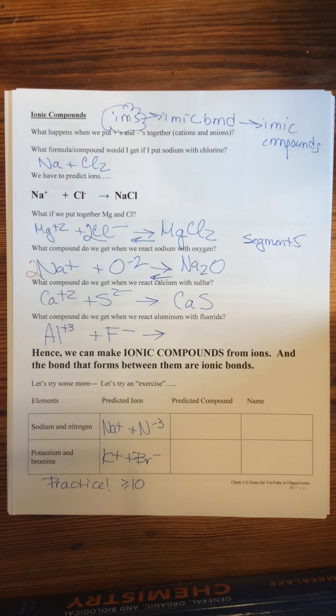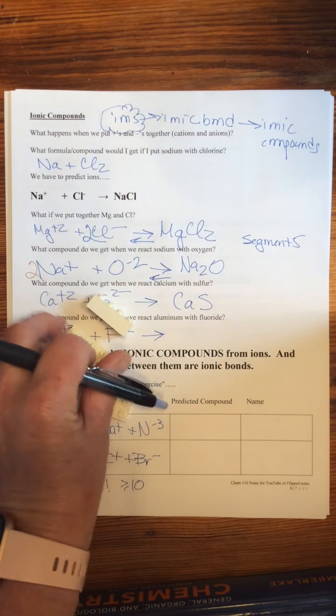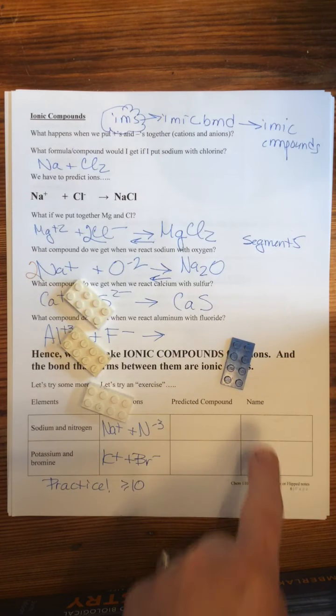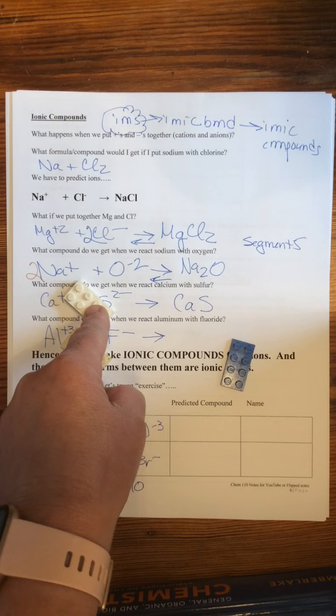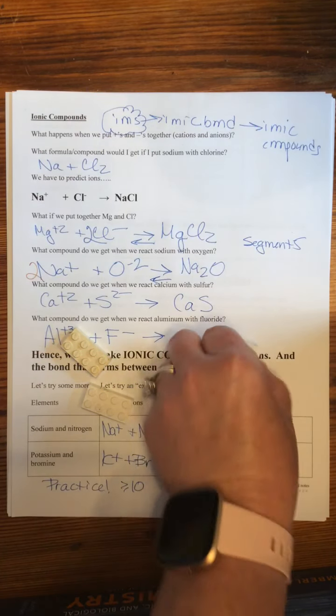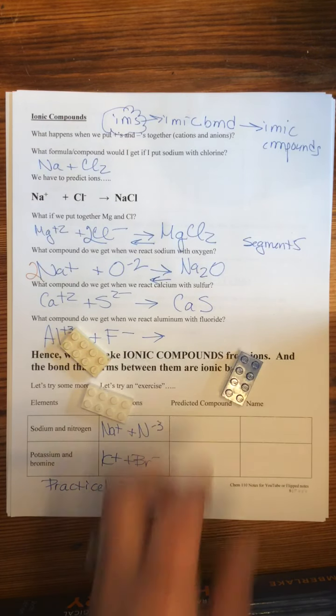Aluminum and fluorine. Aluminum is going to give away 3 electrons. So you can think of aluminum, I've got a new visual aid here. So I'm going to be aluminum, and I'm going to give away 3 electrons. And my fluorine here only wants 1 of these. So the question is, how many fluorines am I going to have to find?